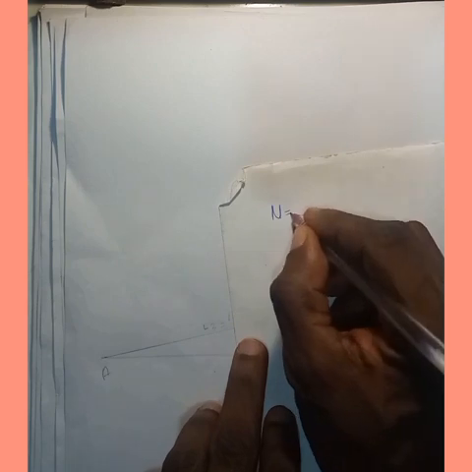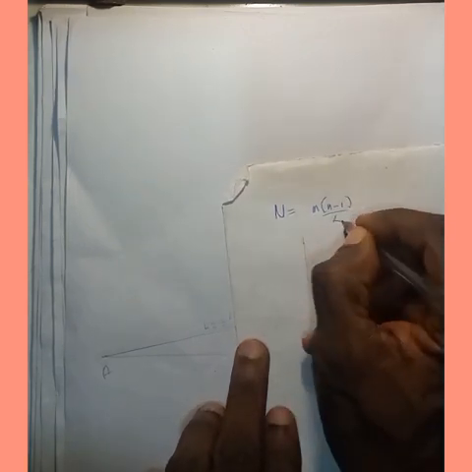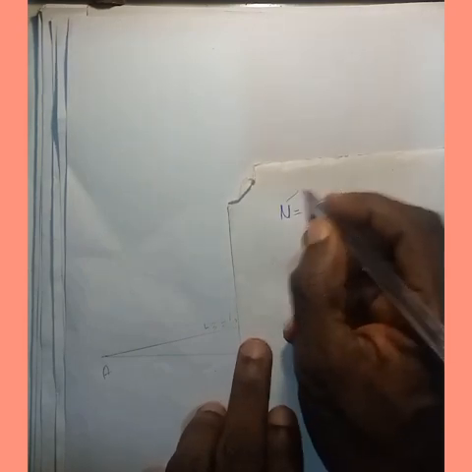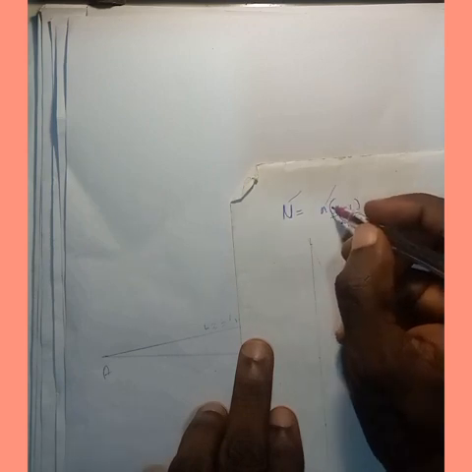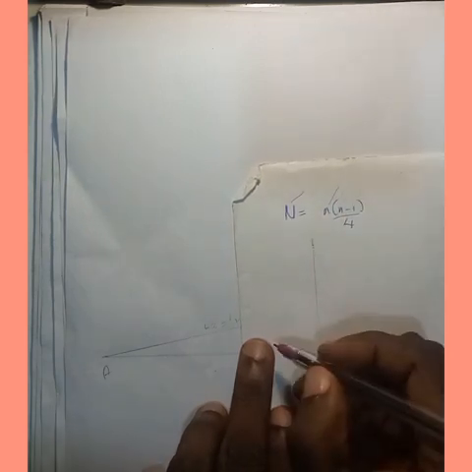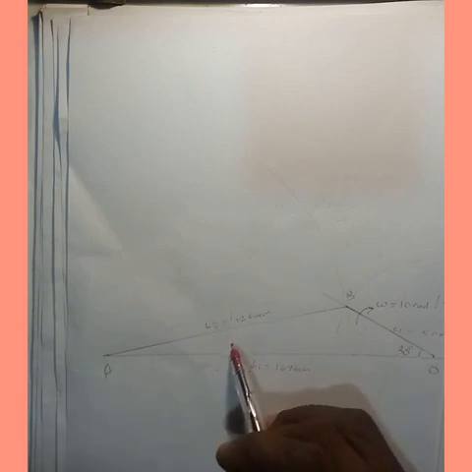So the next step is to determine the number of instantaneous centers for a slider crank, and it's given by the formula N equals n(n minus 1) over 4, where N is the number of instantaneous centers, and the small letter n is the number of links. From this question, we have 4 links here: this L1, this L2, this L3, and then we also have L4 here.